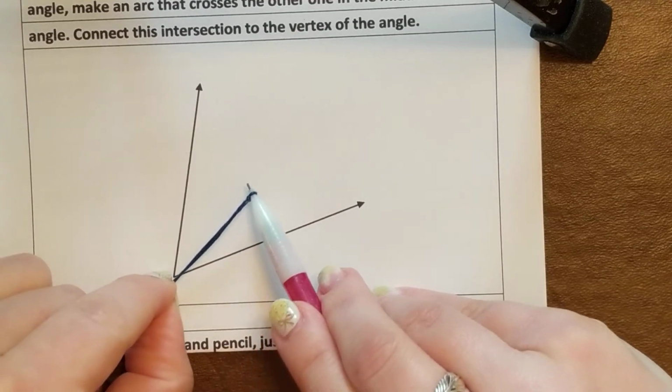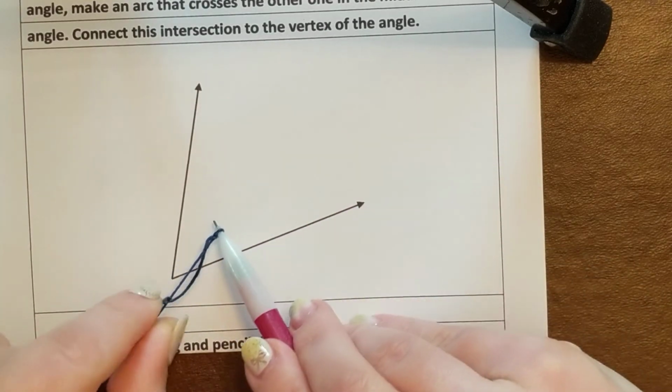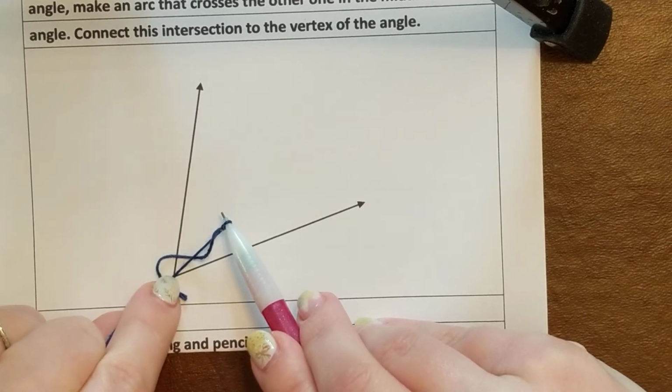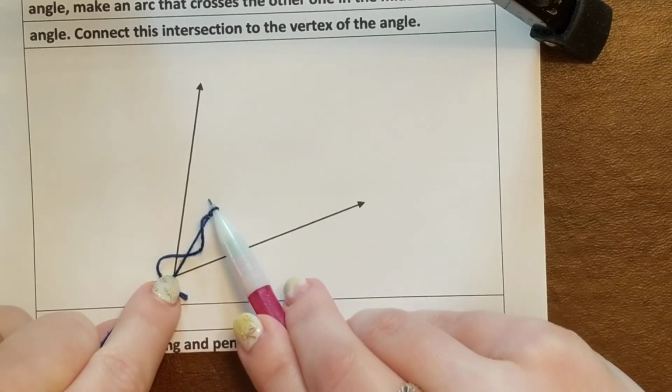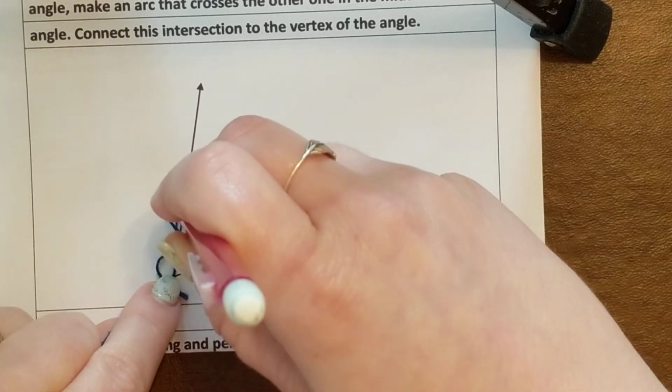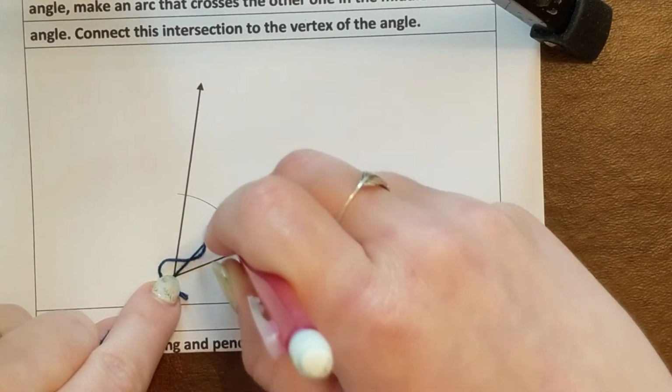Now, it doesn't matter how far in the angle you are to start with, but we're going to place our string at the vertex. Again, not super far. I go about a little less than halfway. You can go halfway, a little further. It doesn't really matter. And again, we're going to create an arc.